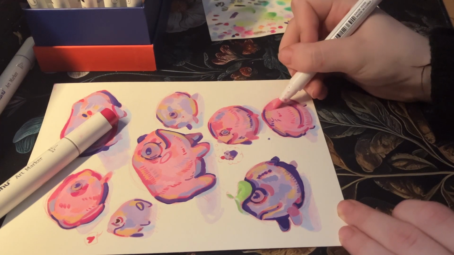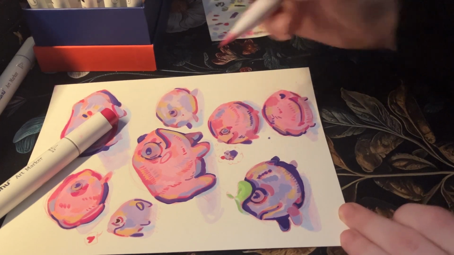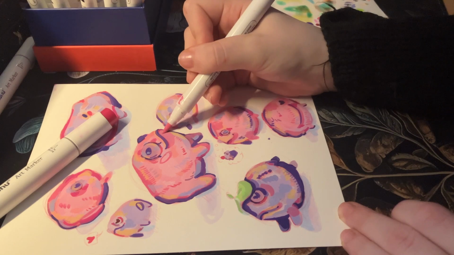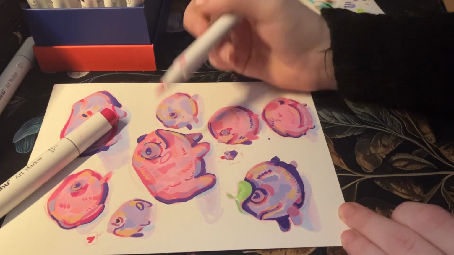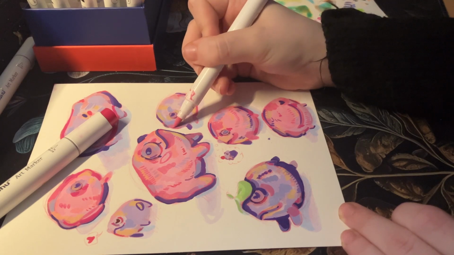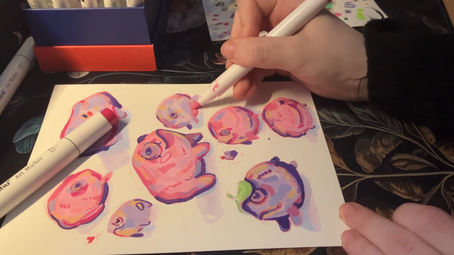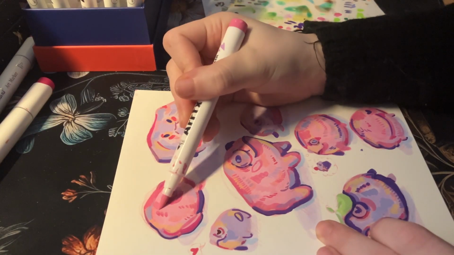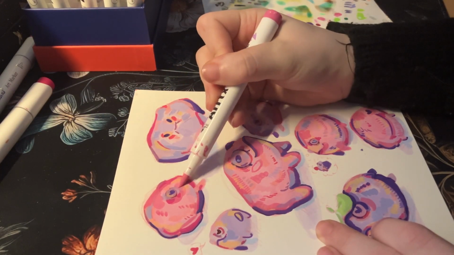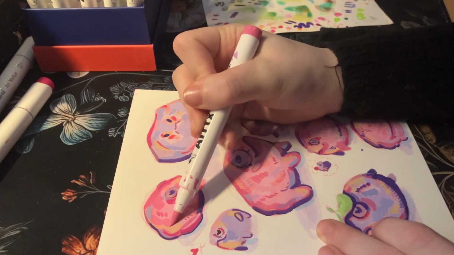I will say the big frog in the middle and the bottom left frogs are the frogs that I think I just never actually got the colors how I wanted them to. And I don't know what I want them to look like. I just know that they don't look finished the way I had wanted. And I'm not sure what would have solved that, to be honest.